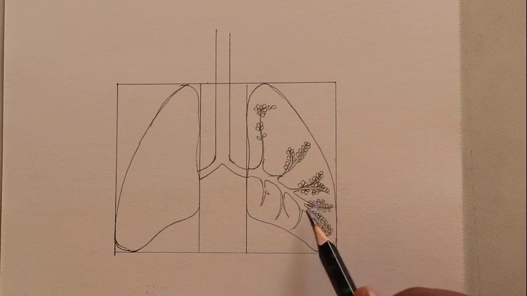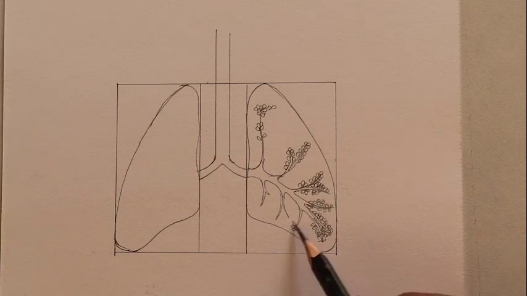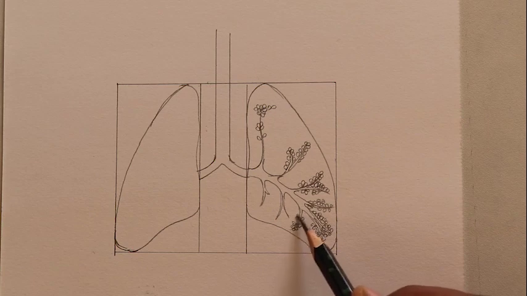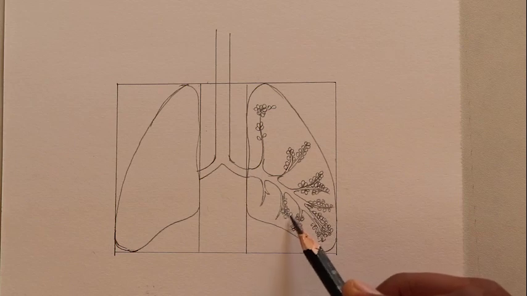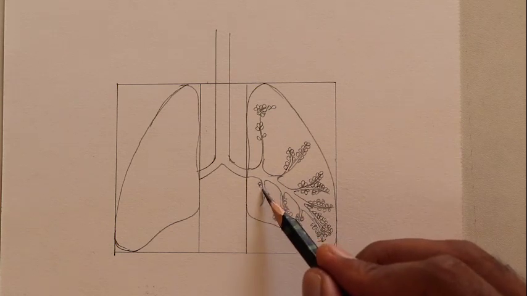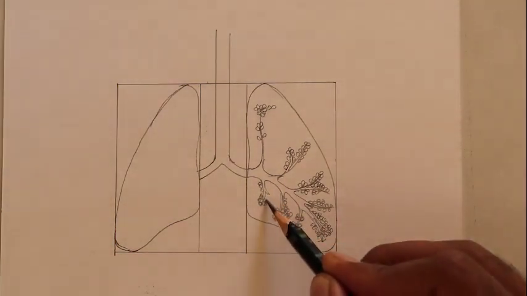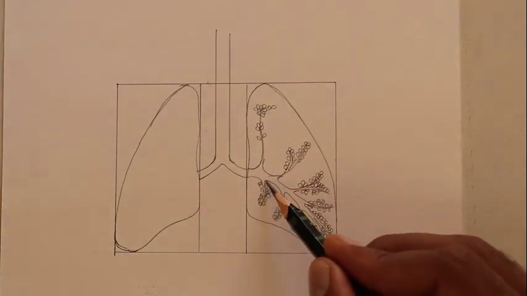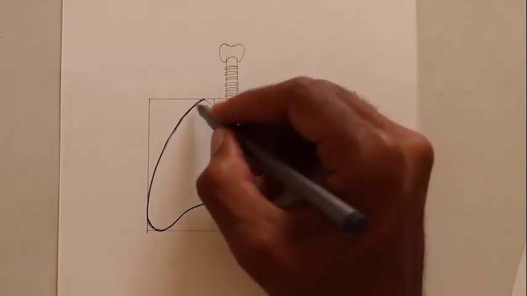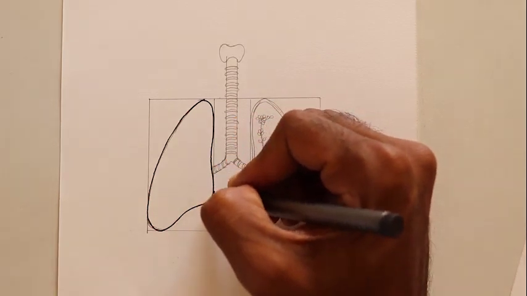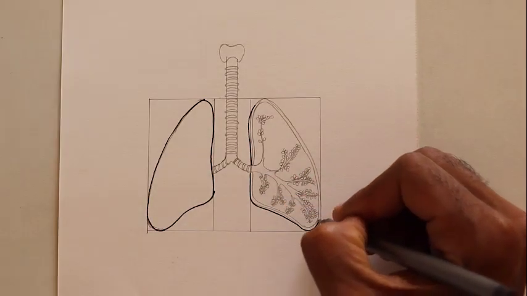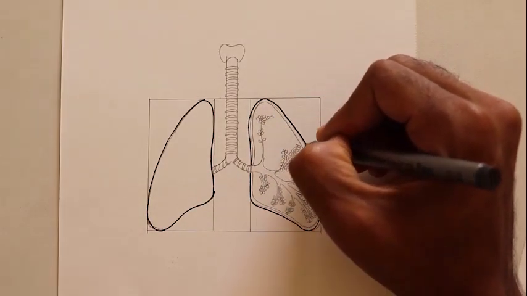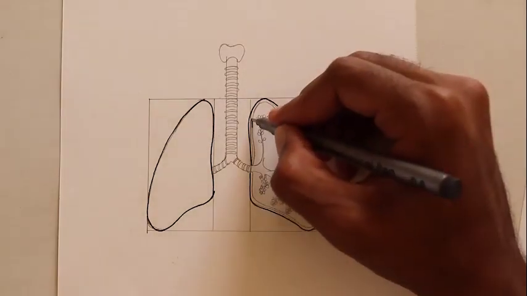Let's trace the drawing with black marker pen. I am using tissue over here so that my hand doesn't slip away while giving the strokes with black marker pen. So these rings represent the windpipe or trachea.